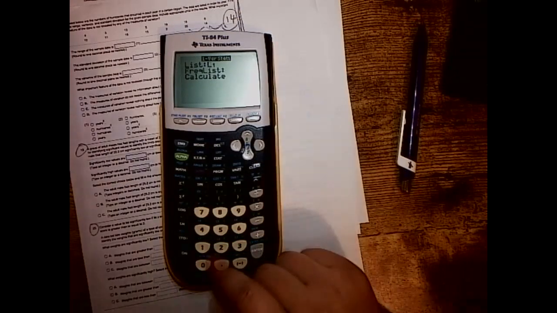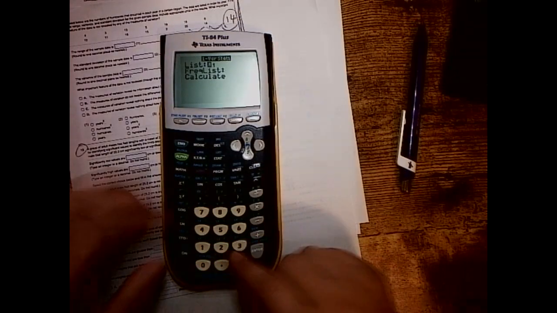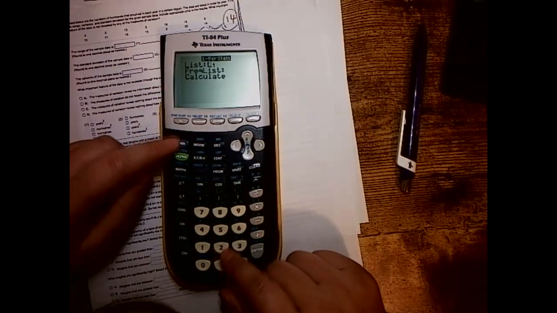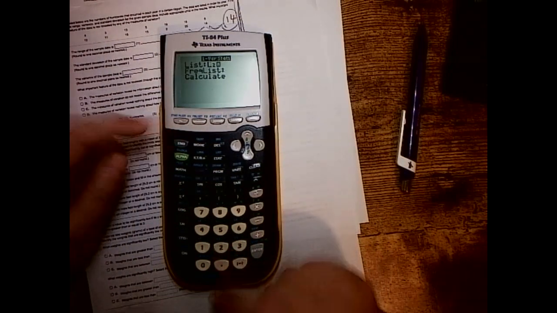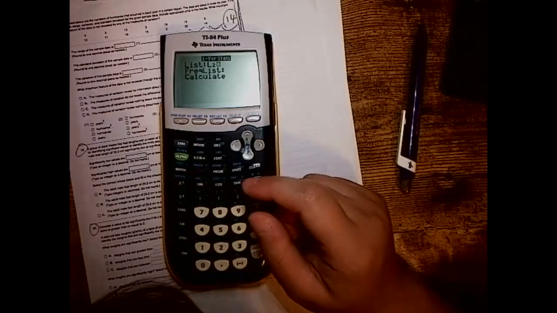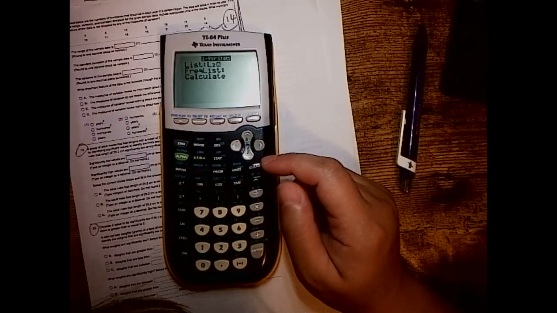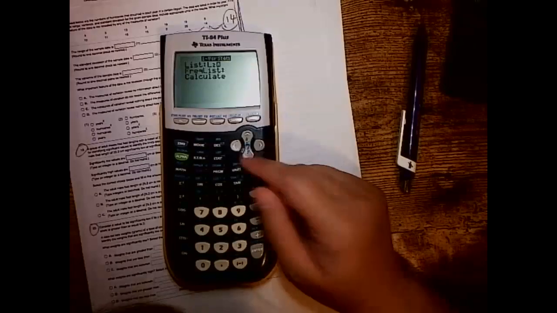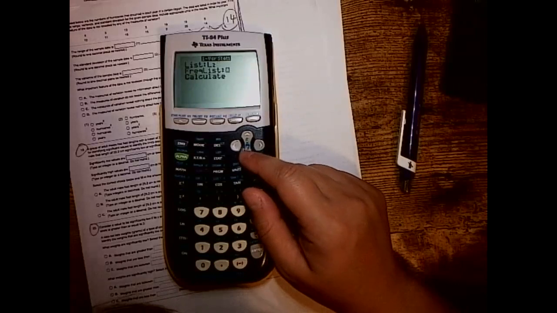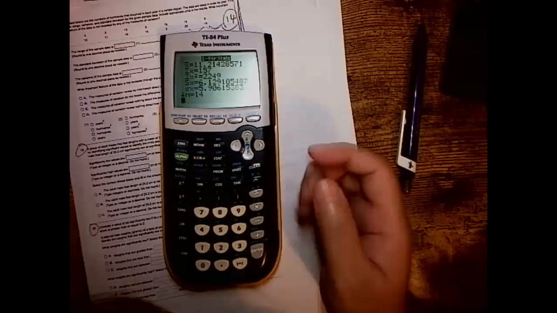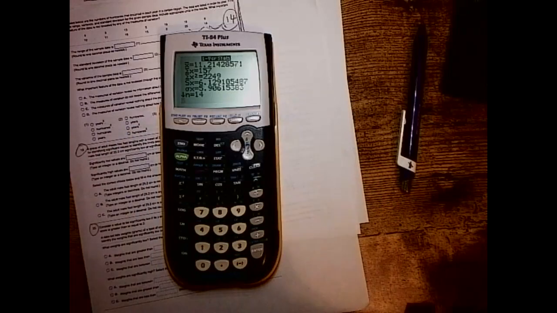To change it to L2, press blue second, 2. You would see a blue L2 on top of 2. Then go down to Calculate. Do you have this? Awesome.